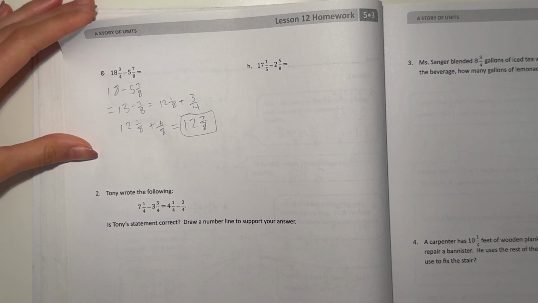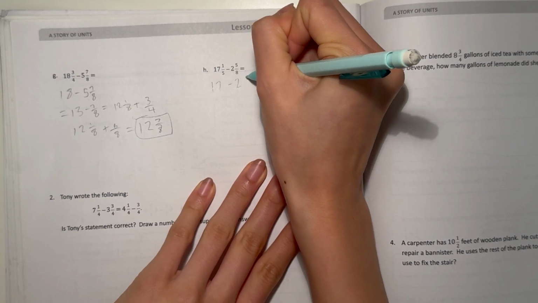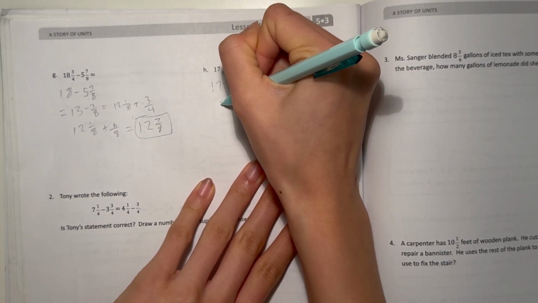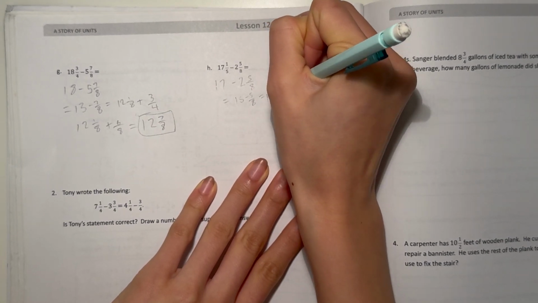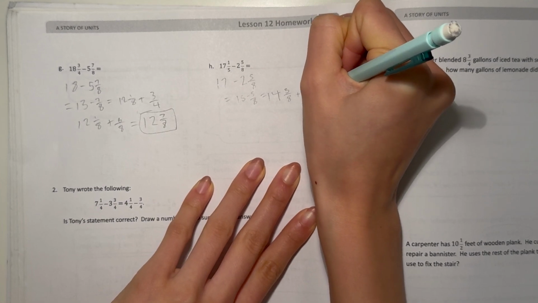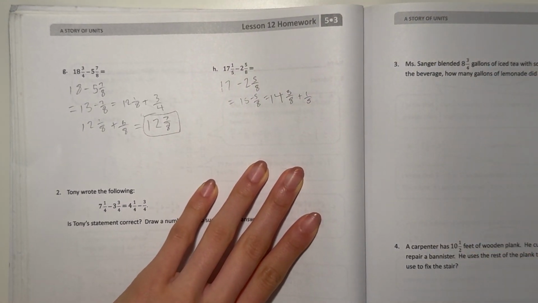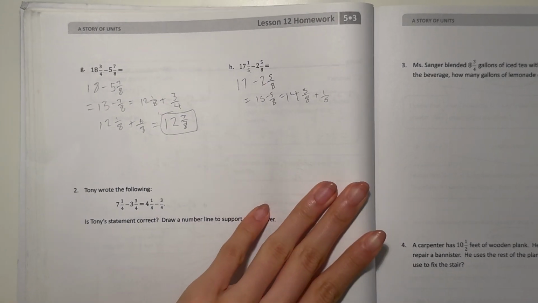Alright. 17 1/5 minus 2 and 5/8. So 17 minus 2 and 5/8, that's 15 minus 5/8, which is 14 3/8. Plus that 1/5 from earlier. So 8 and 5, I think the least common multiple is 40.